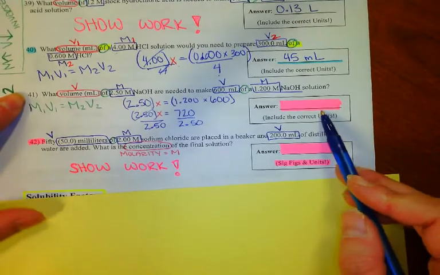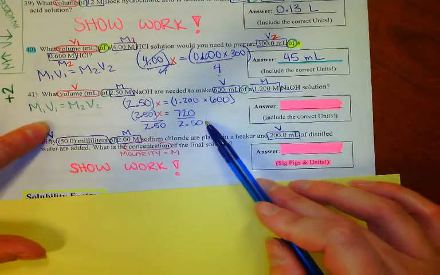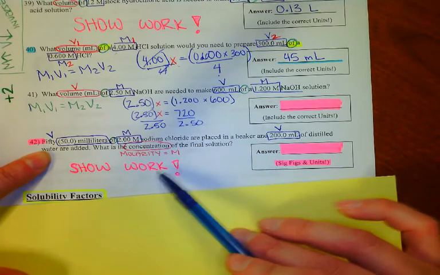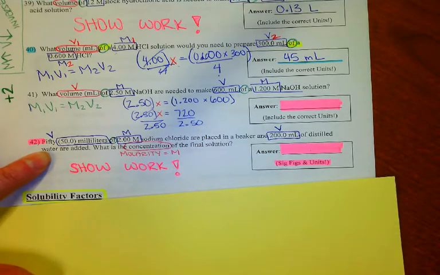I didn't finish number 41 for you, but I did show you the work. Okay. And then I did box and circle on 42 for you, but you need to show your work and your answer for that one.